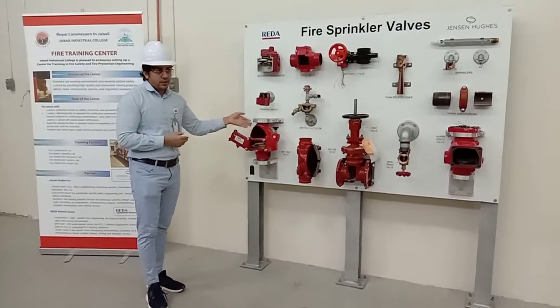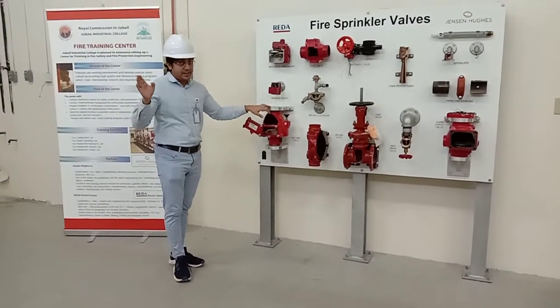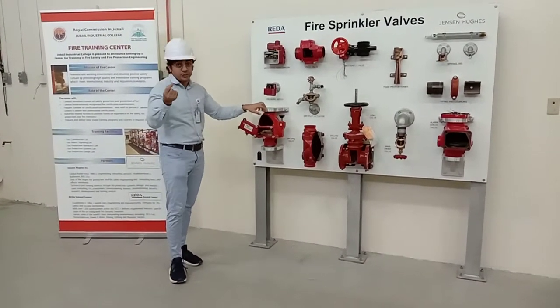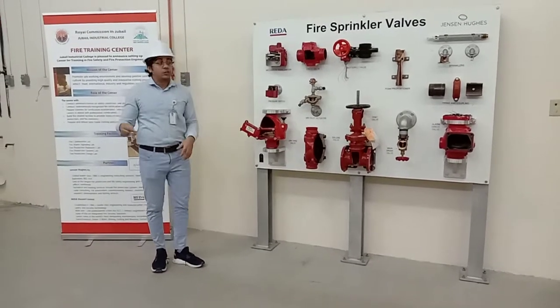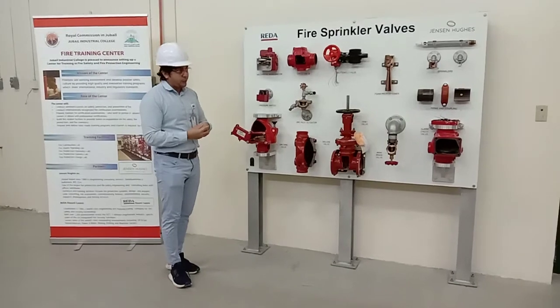We'll start from this area, then we'll go riser wise: riser 1, wet pipe system, dry, deluge, pre-action, then we'll go to the foam system, and finally we'll go into the different ITM tools and techniques we have at our labs.